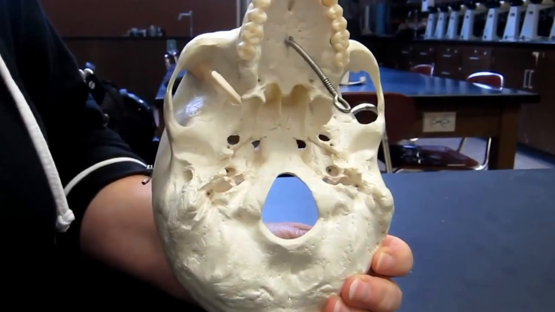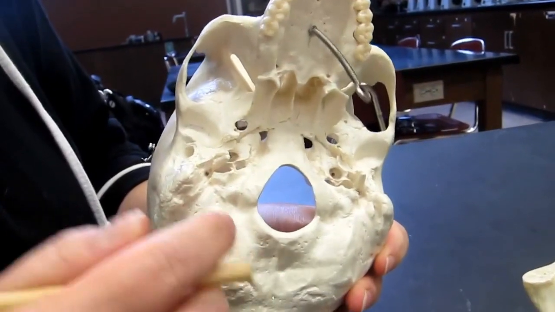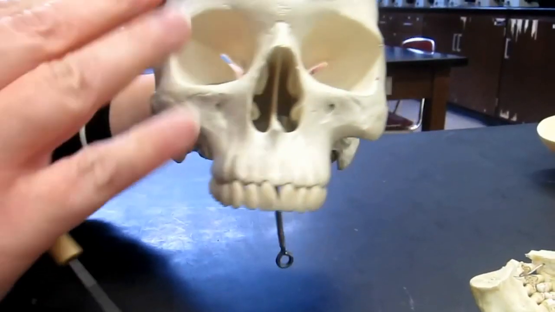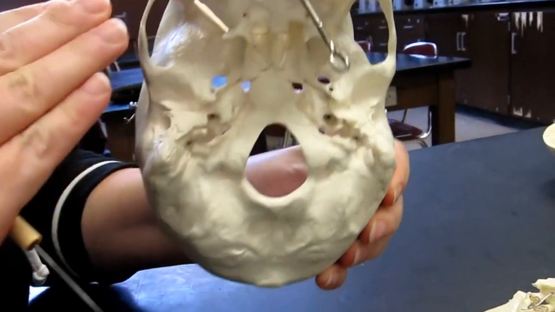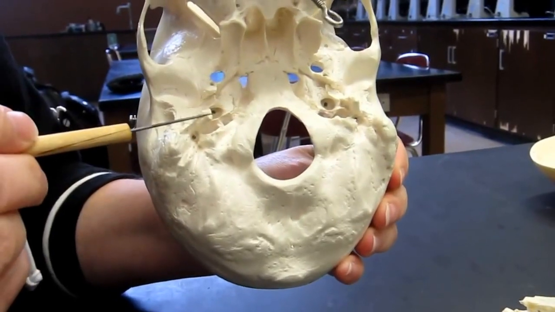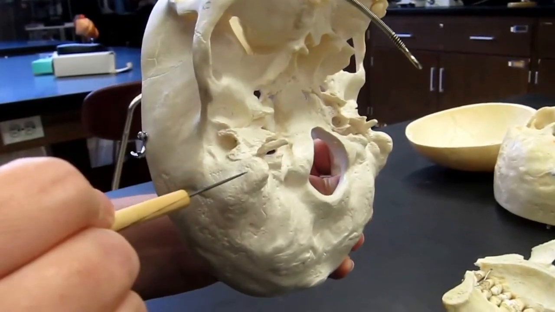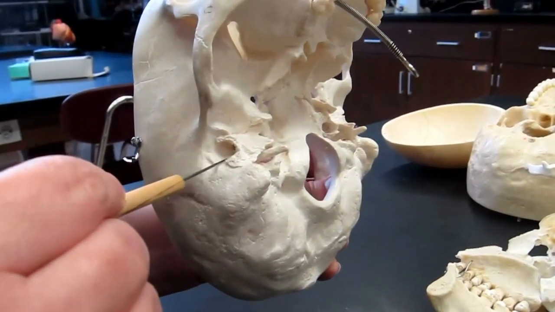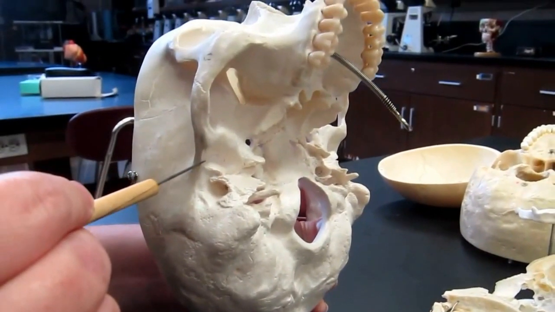Okay, so here are our last few structures for the skull. First, I wanted to show you the mandibular fossa, so let's get our bearings here. Here's our anterior view. Okay, and we're going to flip up so we have an inferior view. There's our styloid process again, which we saw earlier, the mastoid process, the external acoustic meatus, and here is the zygomatic process.